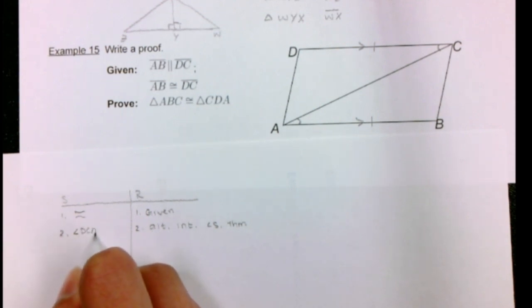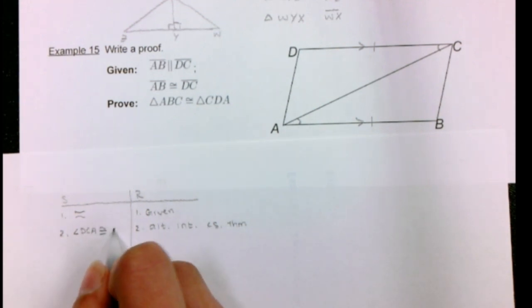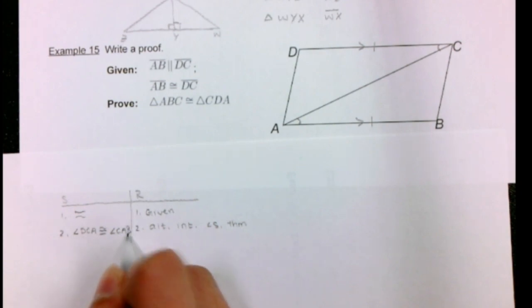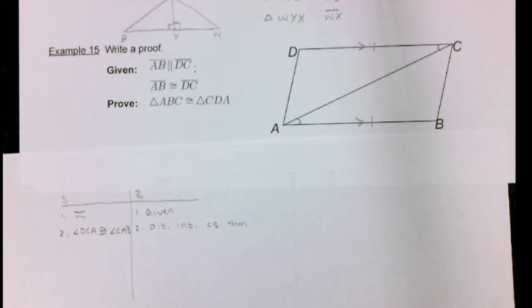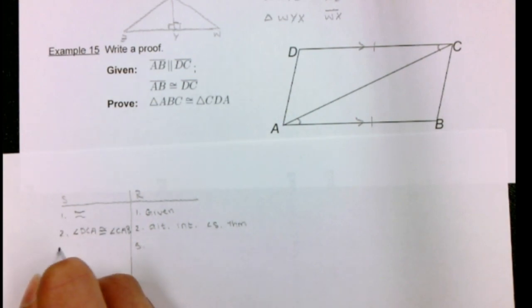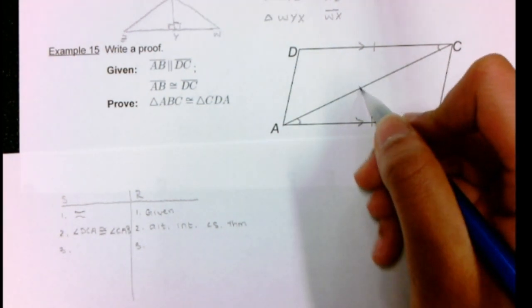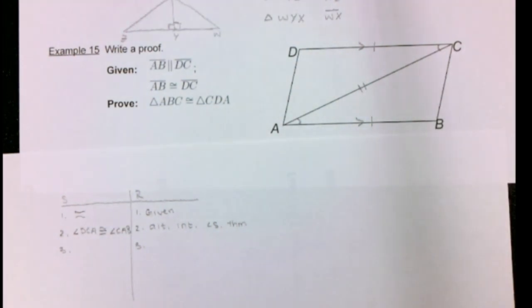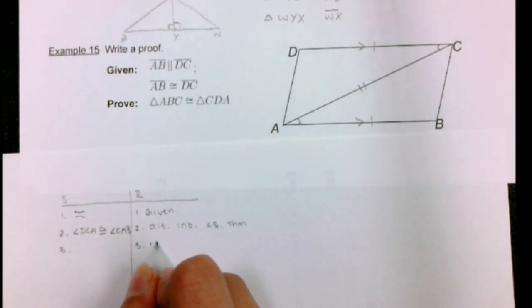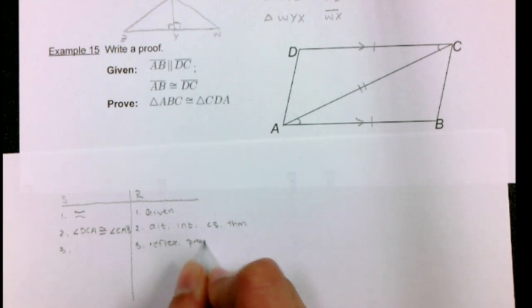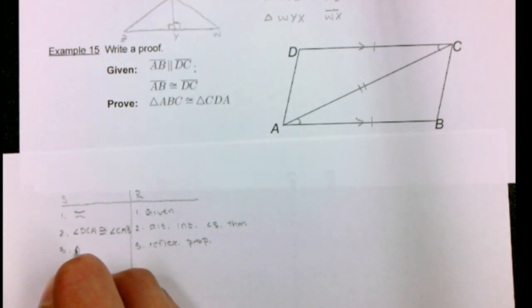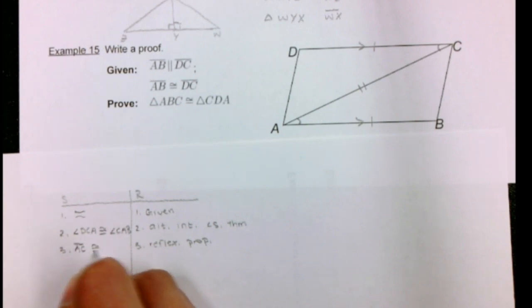So DCA and CAB. Then, using the reflexive property, we can show that AC is congruent to itself. So using the reflexive property, AC is congruent to AC.